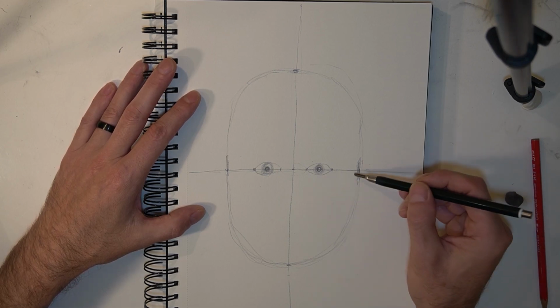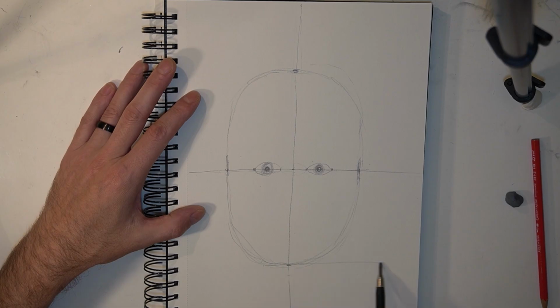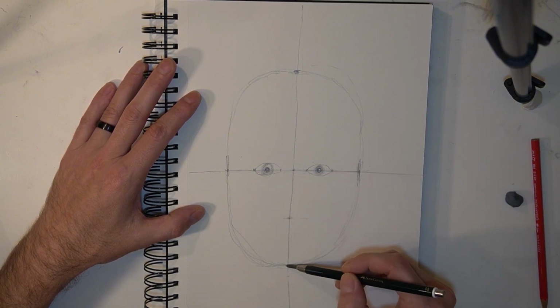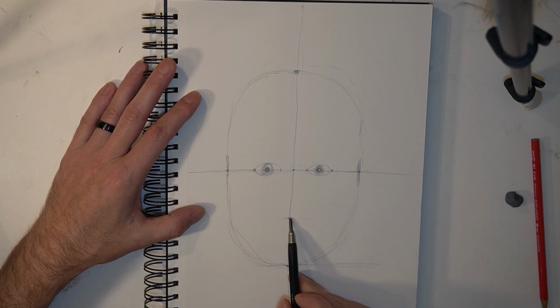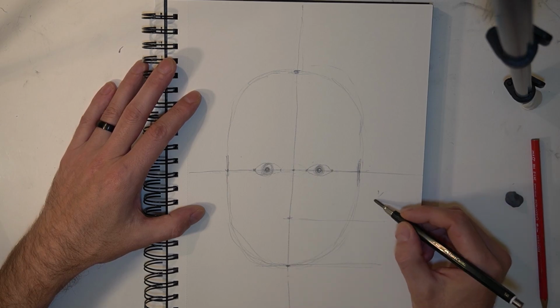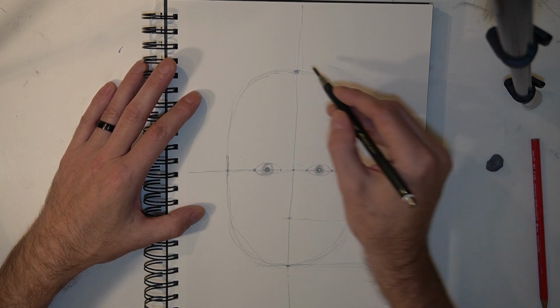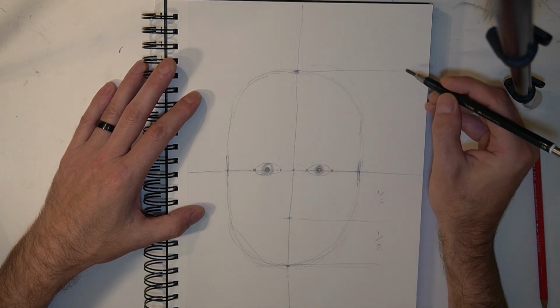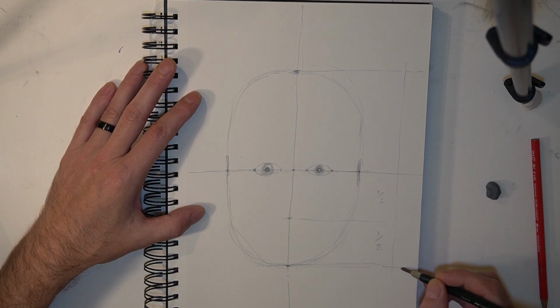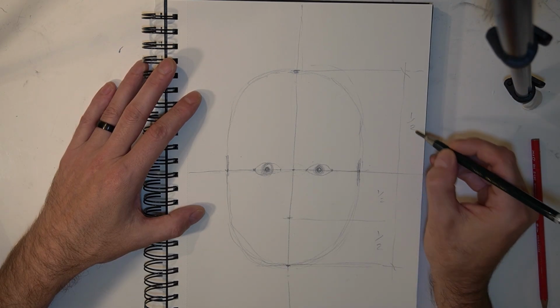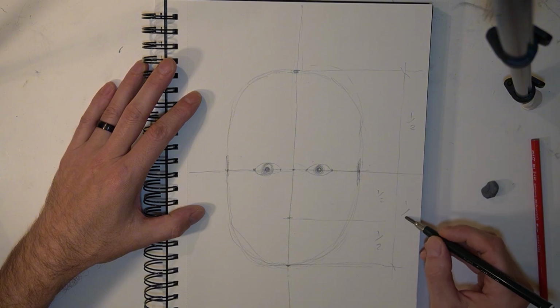Then from here to here, so this line here, halfway in between, so halfway from there to there, and from there to there. So that is a half there and a half there. Same as that there, from there to there, a half and a half.